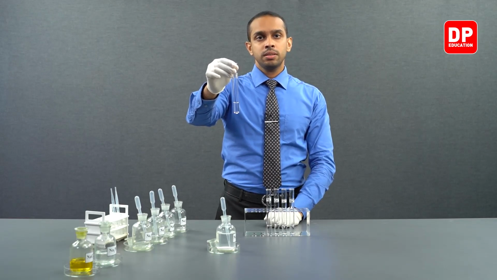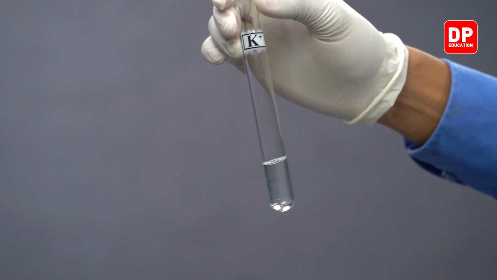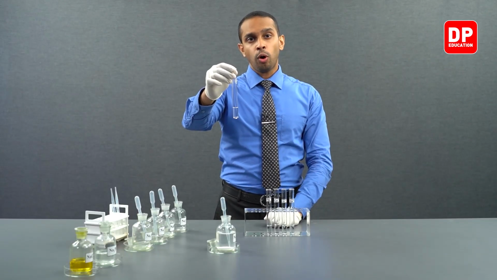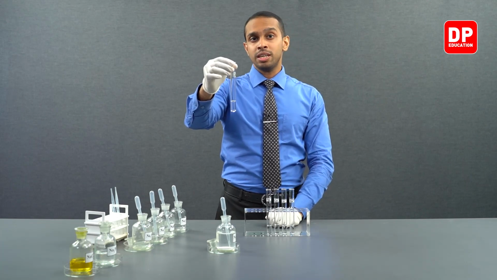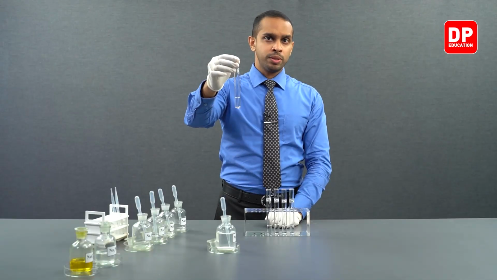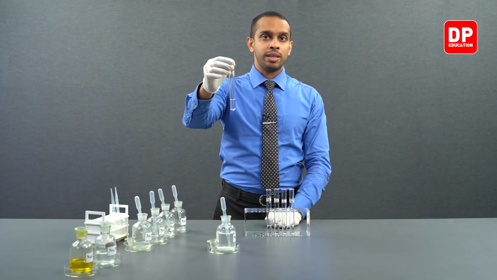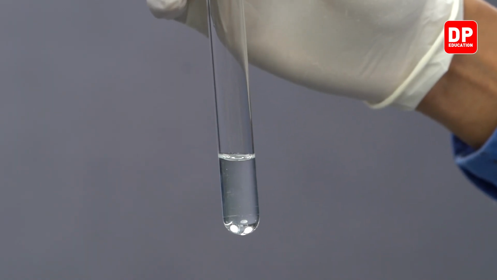Potassium ions along with oxalate anion will form potassium oxalate, which is a water-soluble salt. So therefore, you will not see the formation of a precipitate. Please observe that potassium oxalate that is formed here does not form a precipitate.